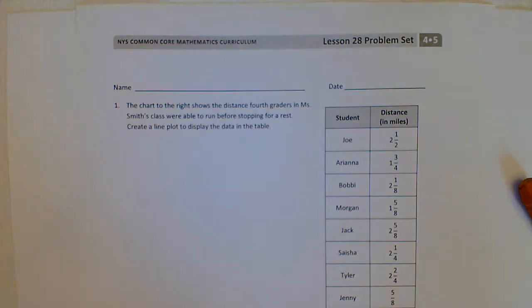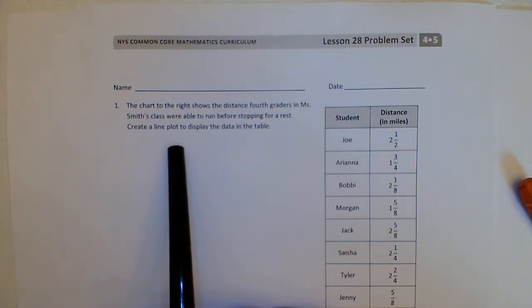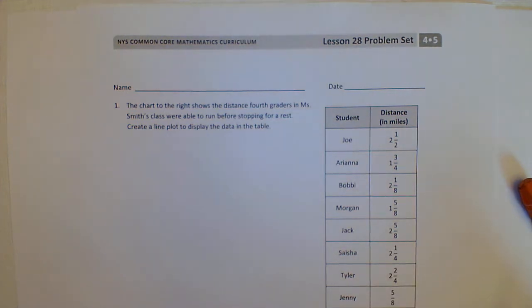So, for our lesson today, let's take a look at this problem. In this problem it says, the chart to the right shows the distance fourth graders in Miss Smith's class were able to run before stopping for a rest. Create a line plot to display the data in the table. Now, a lot of you were really confused about what a line plot is. You didn't really understand, and it's basically just another way to show information or to show data.